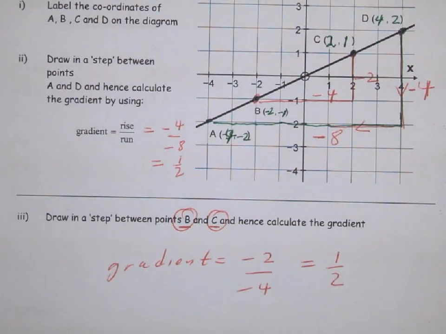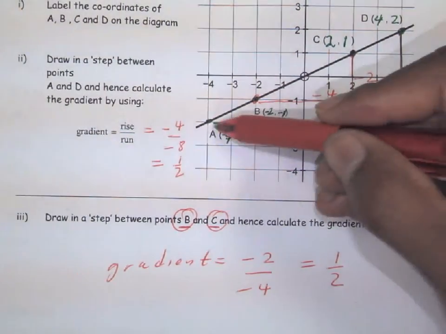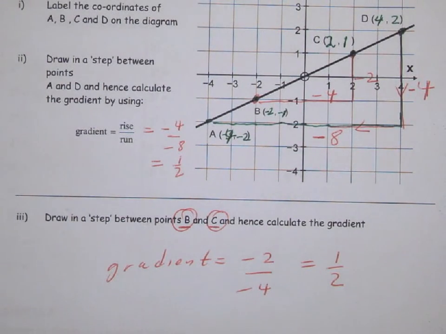Same gradient. Doesn't matter. I can use D and C, I'll get the same thing. I can use C and A, you'll get exactly the same gradient.